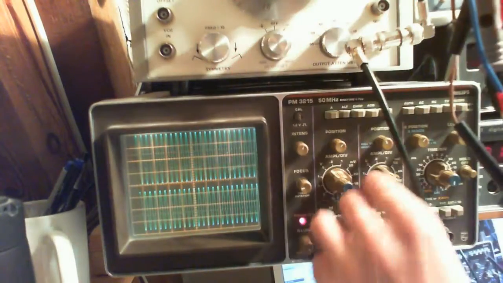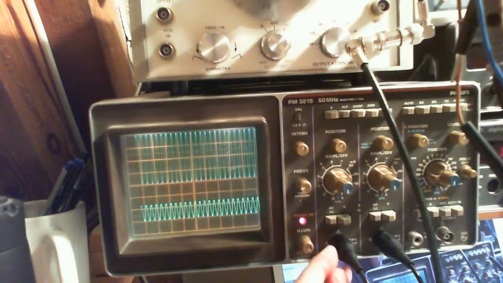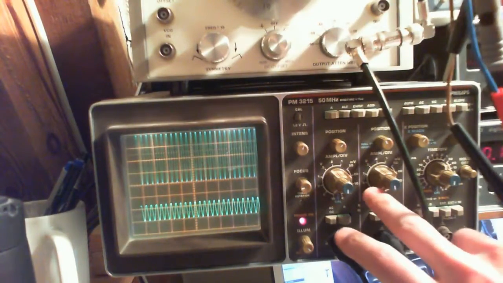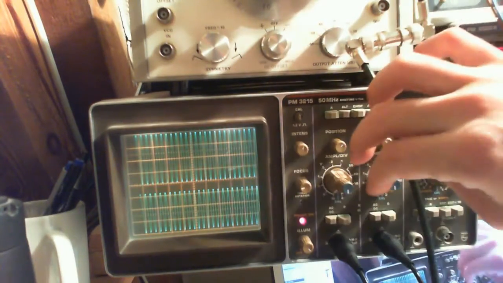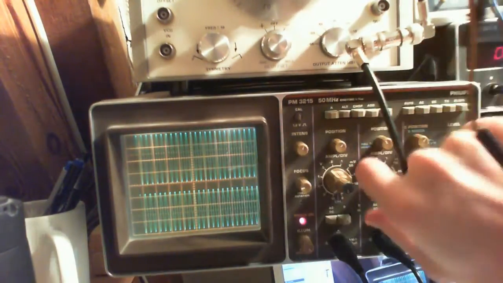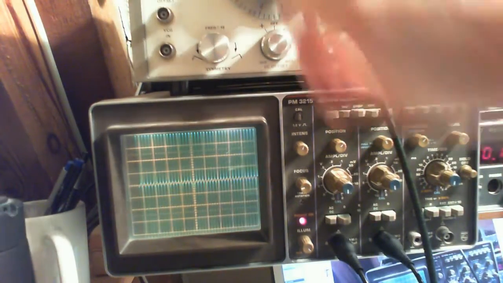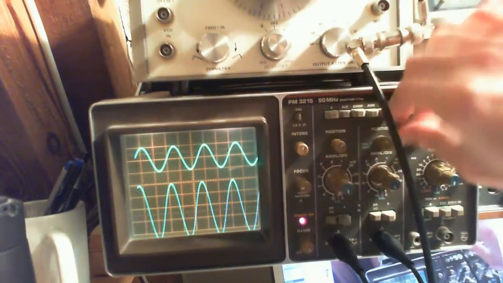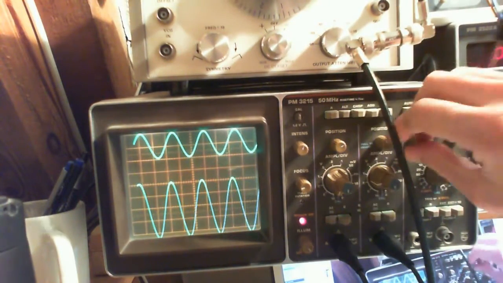5 kilohertz, it's about 5.2, 5.4 volts. Actually more than that. It's about 3 divisions times 2 is equal to about 6 volts. Now if I go to 6 kilohertz, you see it's increasing, and I'm going to move it a little bit higher so I have more space over here.